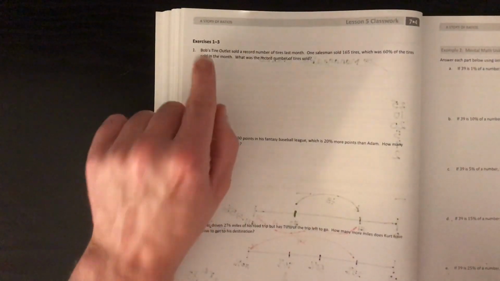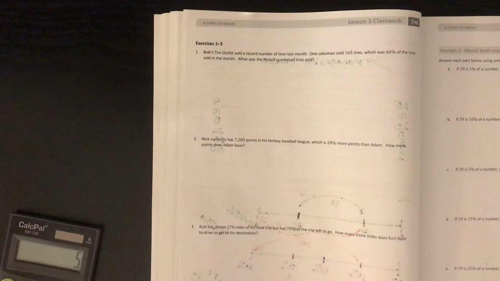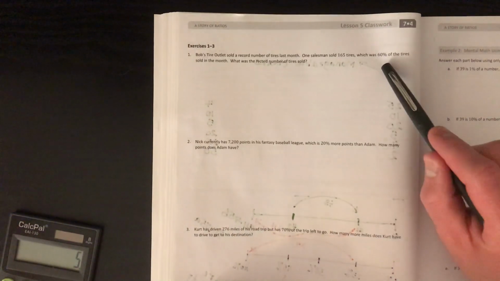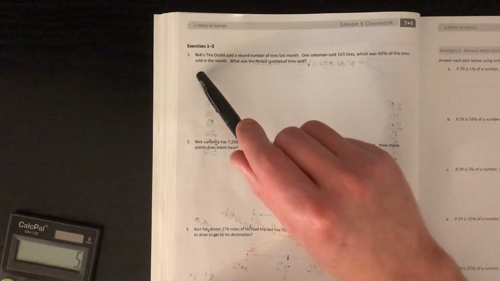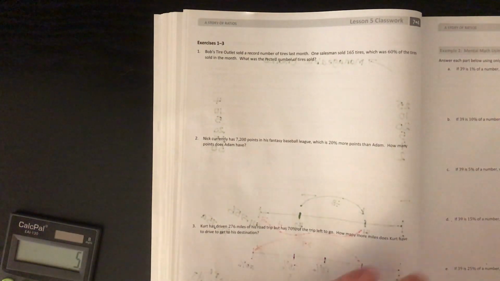It says, Bob's Tire Outlet sold a record number of tires last month. Cool, good for them. One salesman sold 165 tires. How are you going to sell 165 tires? Shouldn't they be in multiples of 4? I guess people get flats or whatever. Okay. Which was 60% of the tires sold in the month. What was the record number of tires sold?